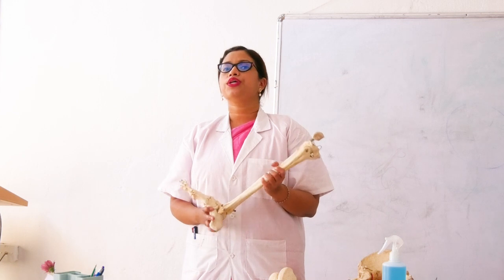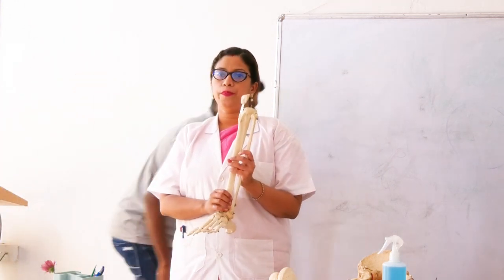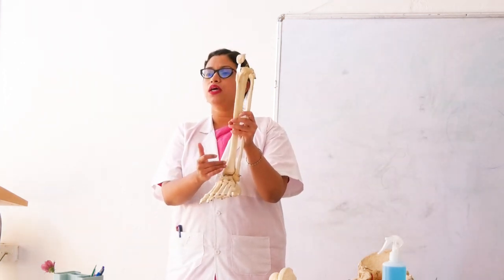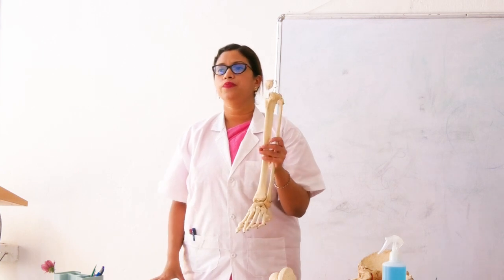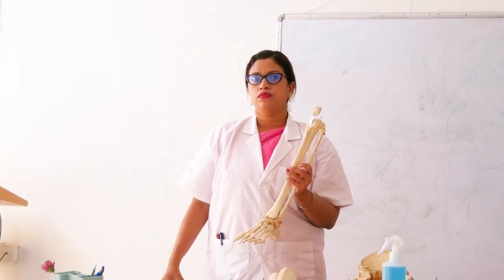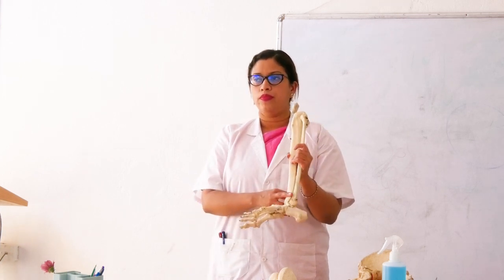So what is the function of this one? If there is a joint between the tibia and fibula at the lower end, what would be the function? Which type of function would be occurring?